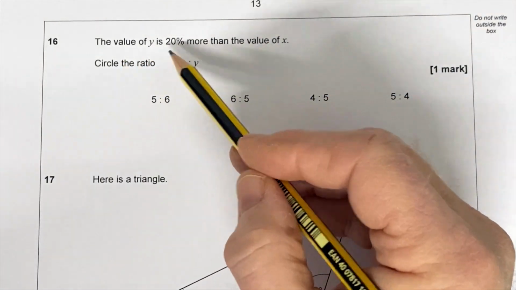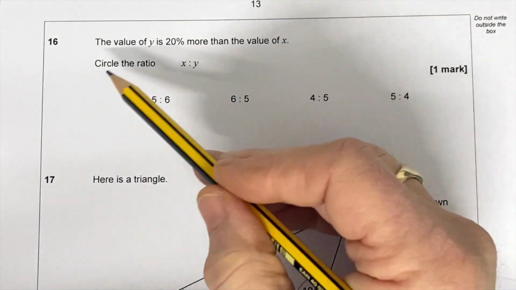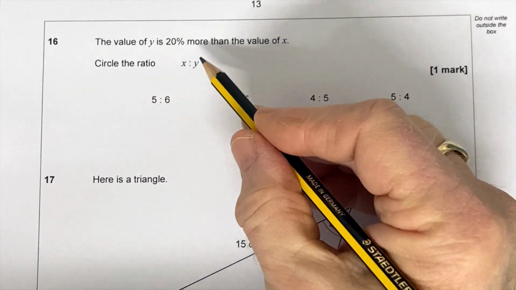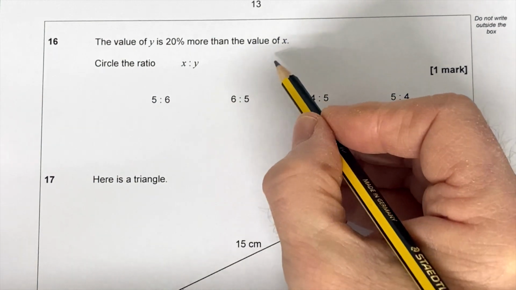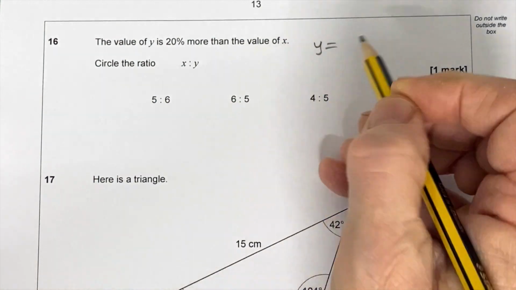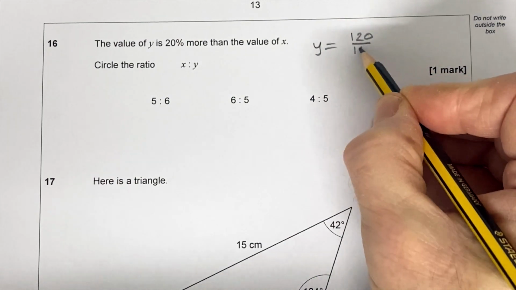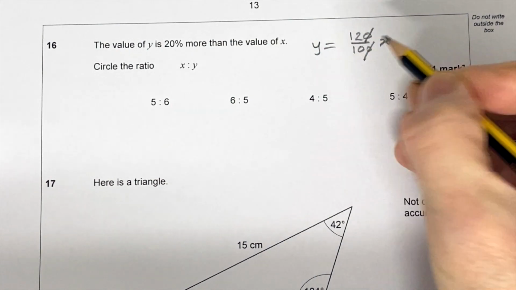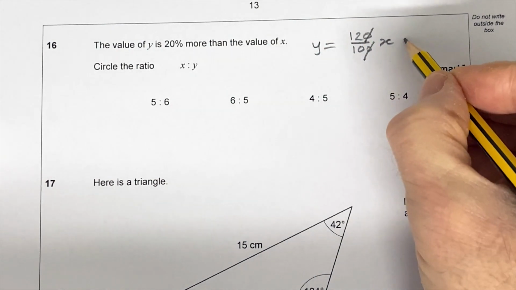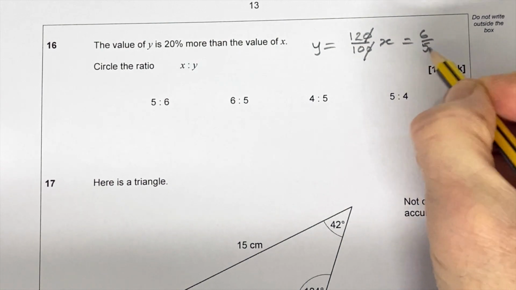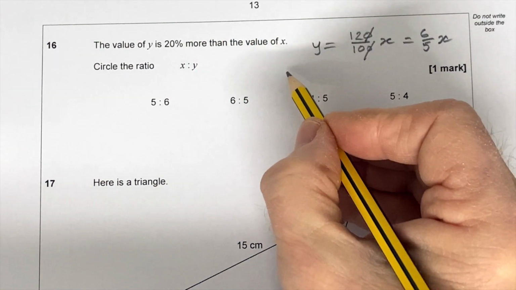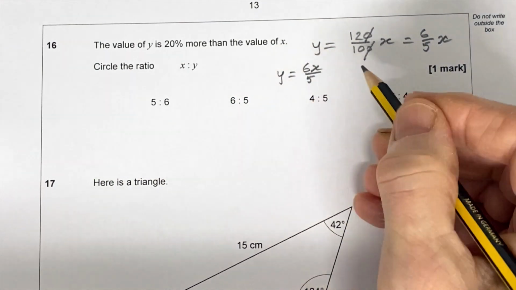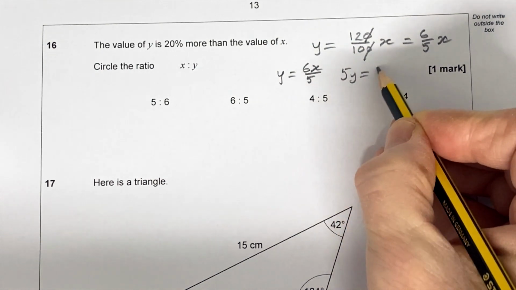Question 16. The value of y is 20% more than the value of x. Circle the ratio x to y, and then we've got 4 choices. Well, if it's 20% more than the value of x, we could write a little equation: y equals 120 over 100 times x. Having got that, let's simplify it. First thing, just cross out those zeros. So 12 over 10 times x, which is actually 6 over 5 times x. That means that y is 6x over 5, multiply across: 5y equals 6x.